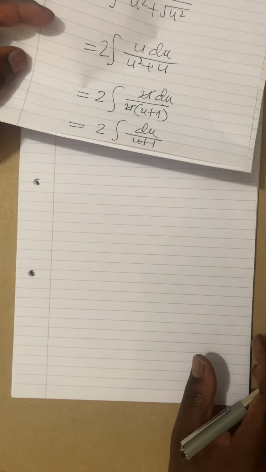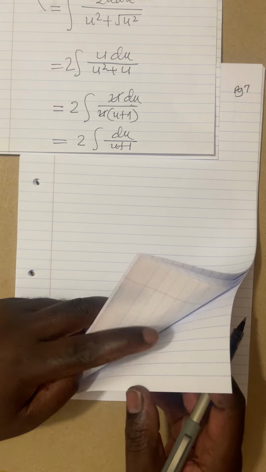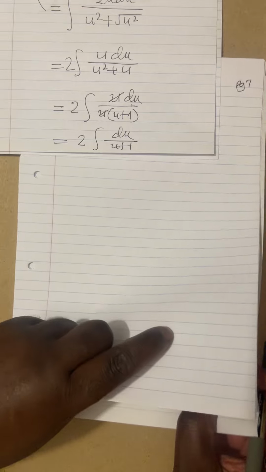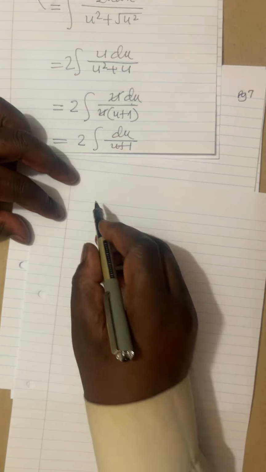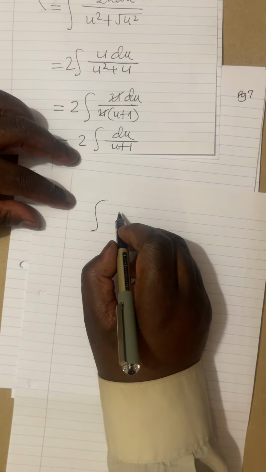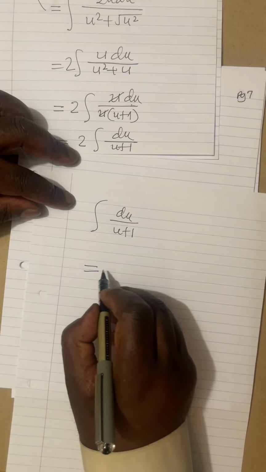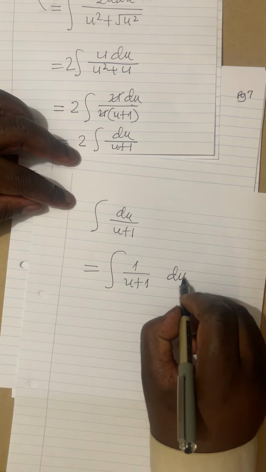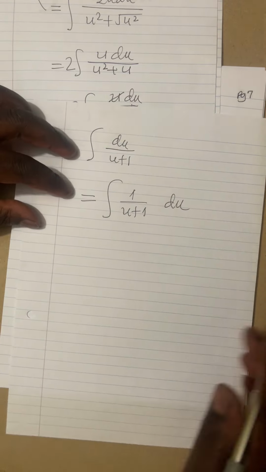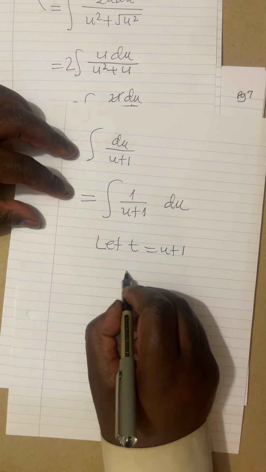Again, I feel obliged to show you that that's the case. Although it's taking much of our time, let's just show it. We're saying the integral of du over u plus 1, which can be rewritten as the integral of 1 over u plus 1 du. If you let t be equal to u plus 1, what is dt?